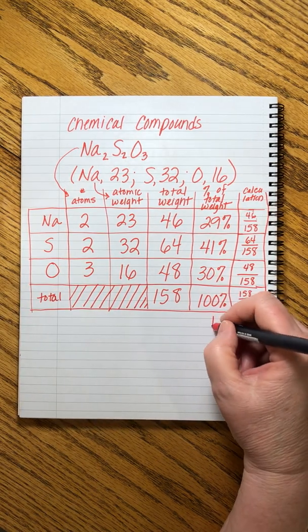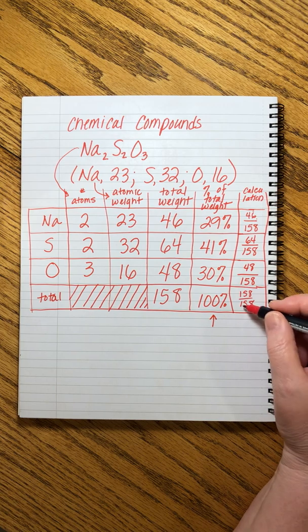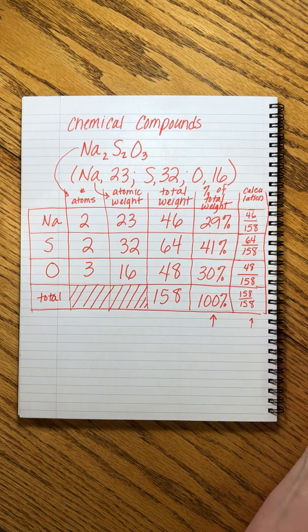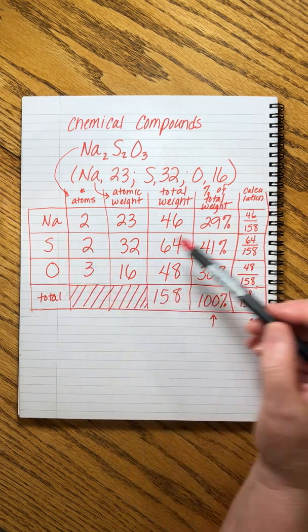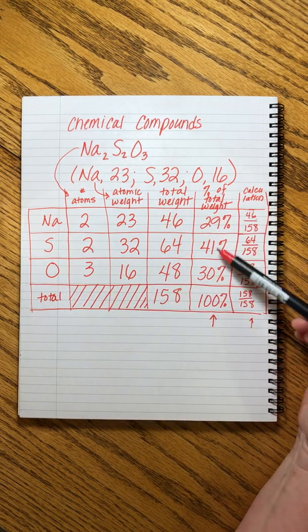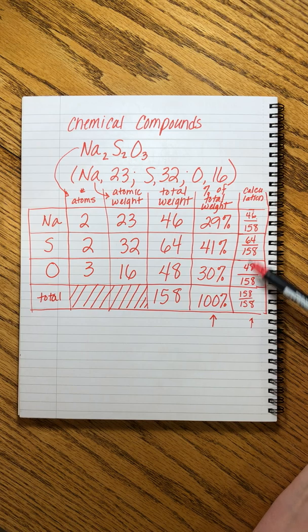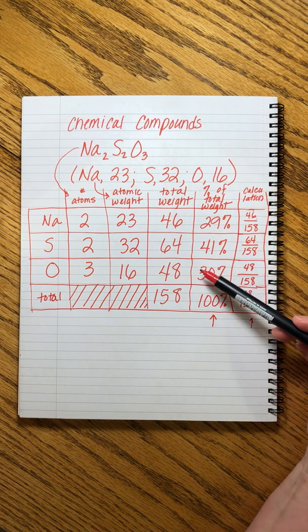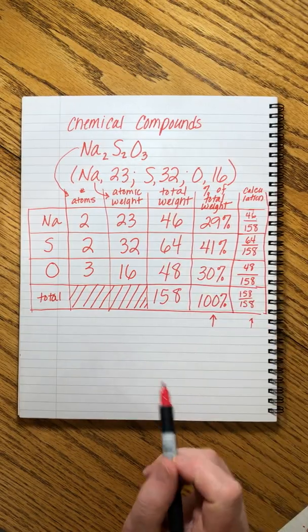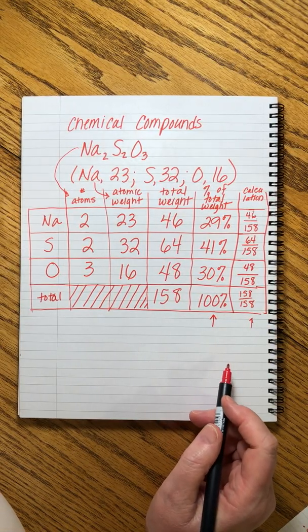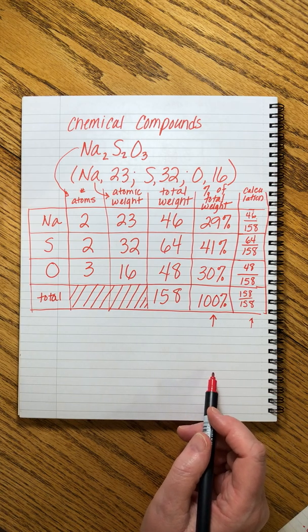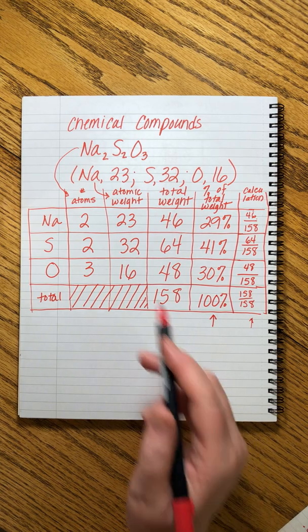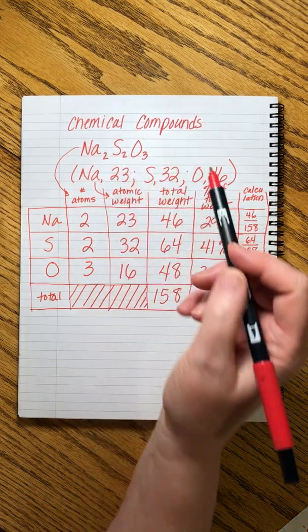And this is what's new. This is how we calculate it. So these two columns are the new ones, right? We're finding the percent of each element in the total weight of the compound. All right? So that's just one more way that we can work with this information. Here's example 53.5, which just asks, what percentage by weight of this is sodium, Na?